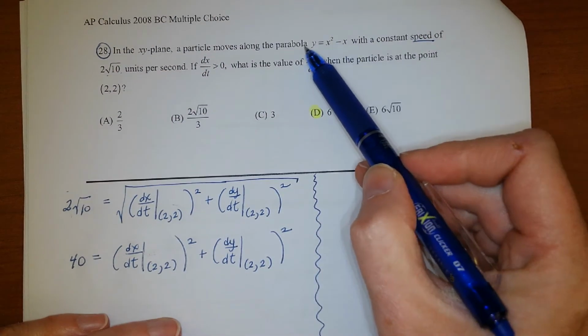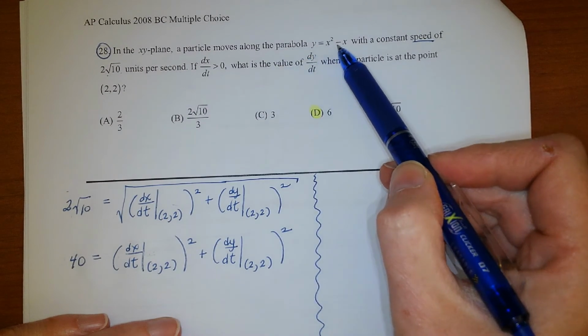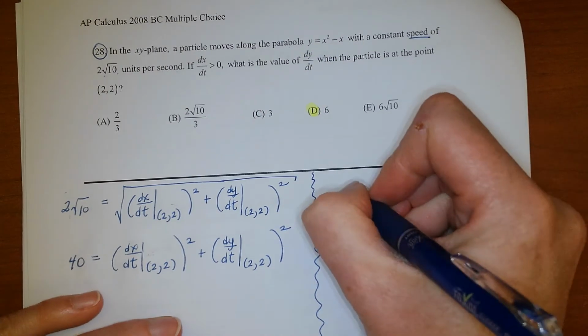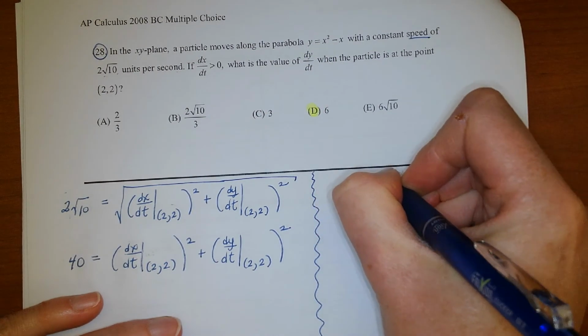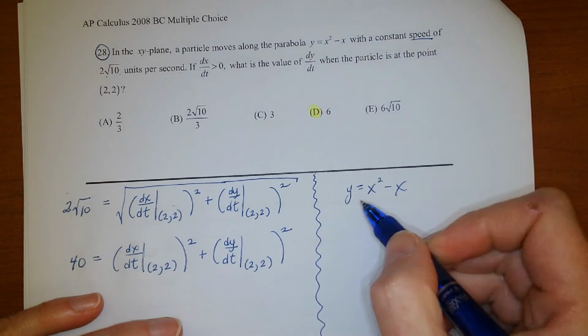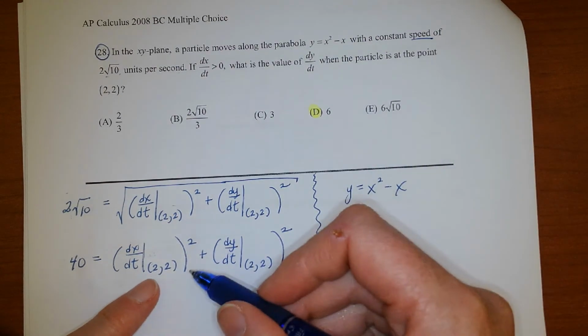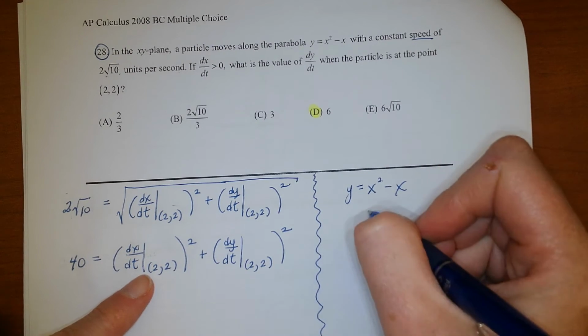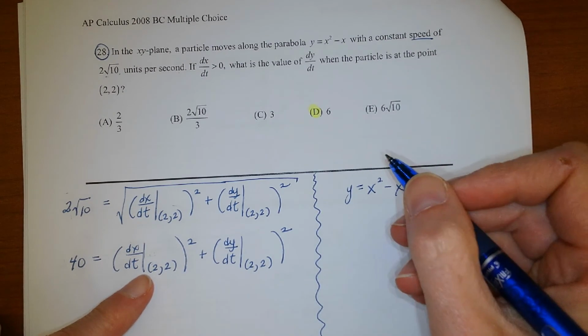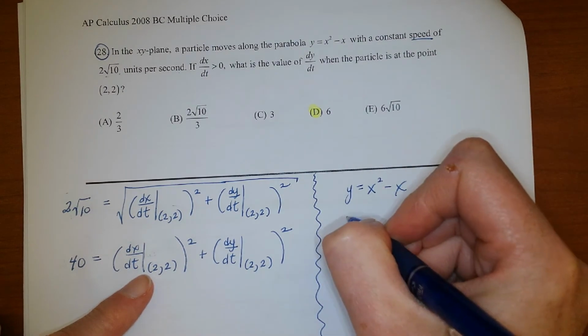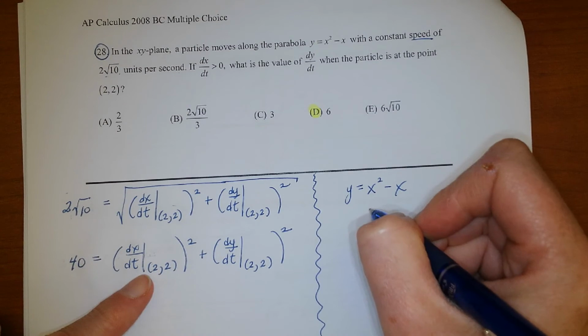They gave us the equation y equals x squared minus x, and we could get expressions for dx/dt and dy/dt. Let's see, how do we want to go about this? You know what we could do?